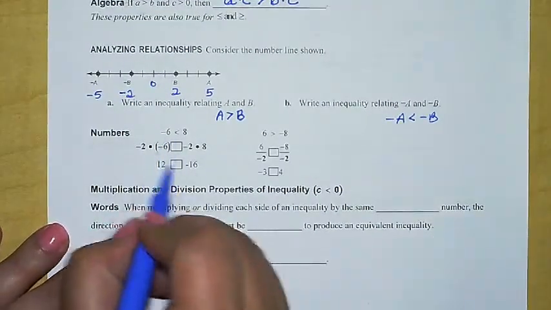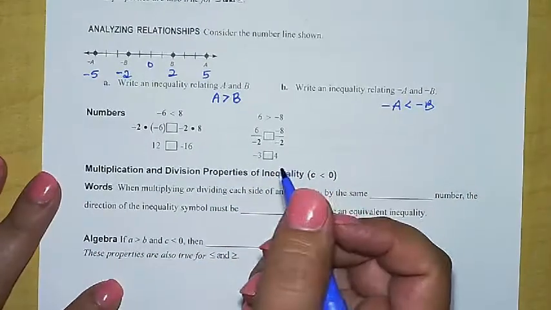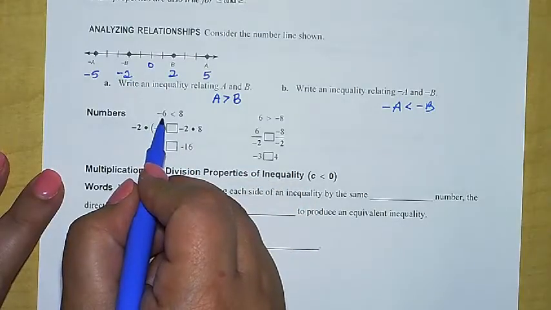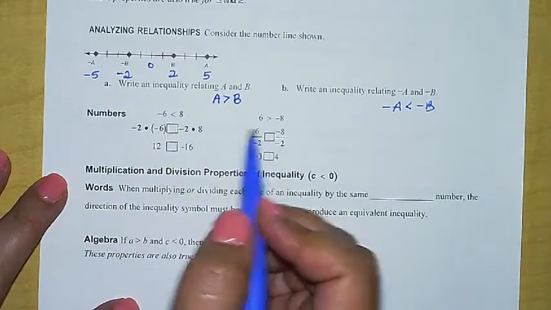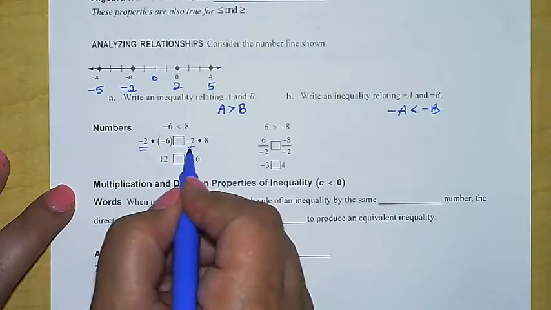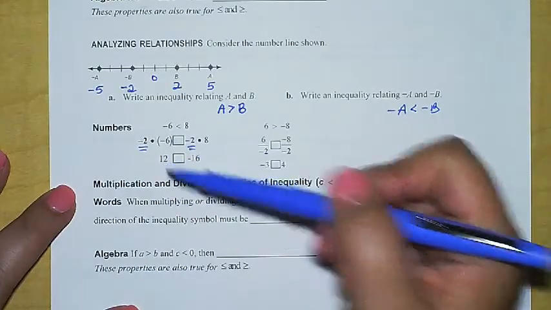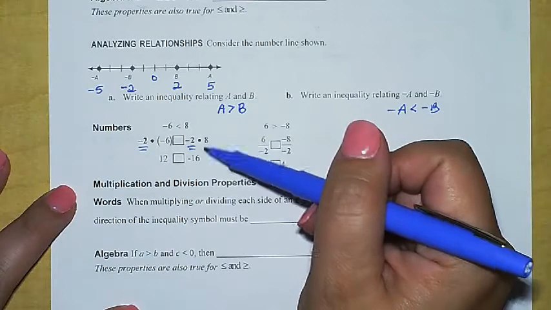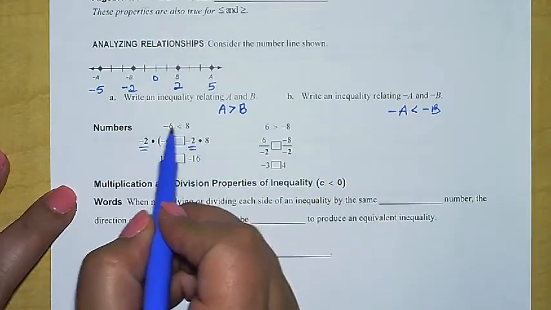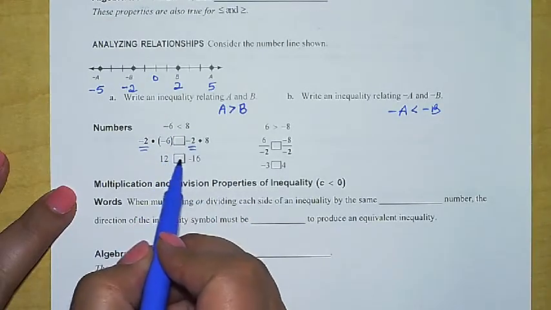Now let's put that into action in an example so we can summarize this result. Let's go back to our original example. We have negative 6, and we know that is less than 8, and that's fine. Now let's say that we decide to multiply this time by a negative 2 on both sides. The result on the left would be a positive 12, and the result on the right would be a negative 16. Originally we had agreed negative 6 is less than 8, and that is fine. But now, is this left side still less than the right side?